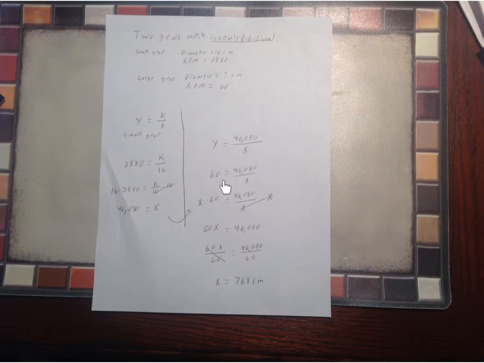And so here's the equation. Multiply each side by x. That leaves you 60x equals 46,080. Divide each side by 60, and we have the answer.